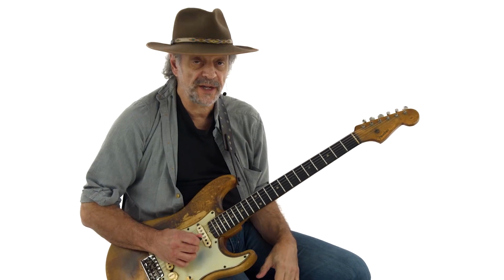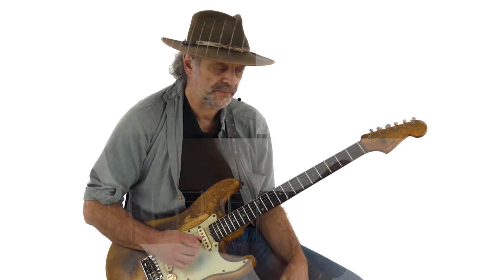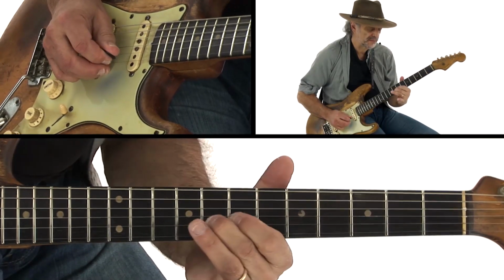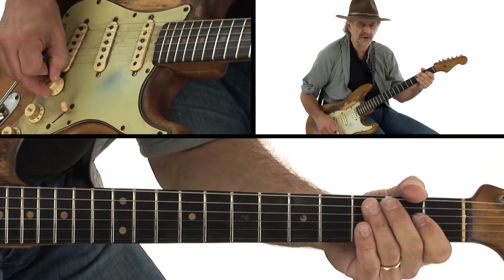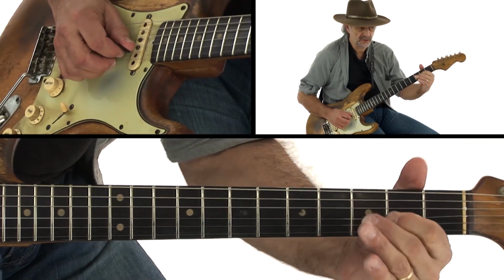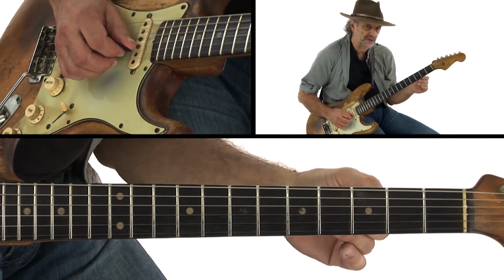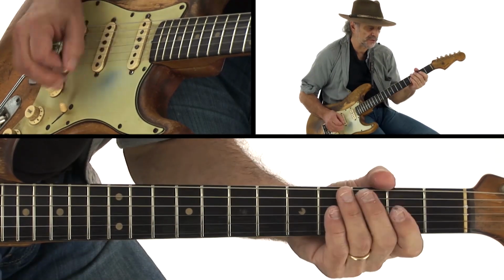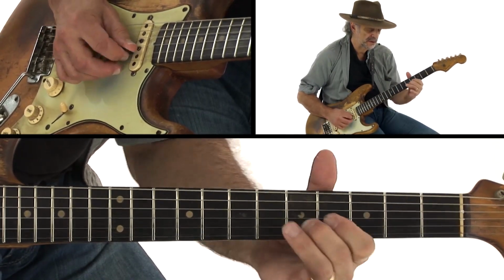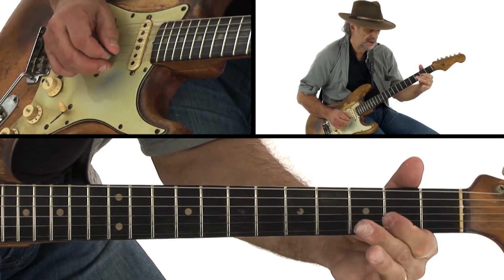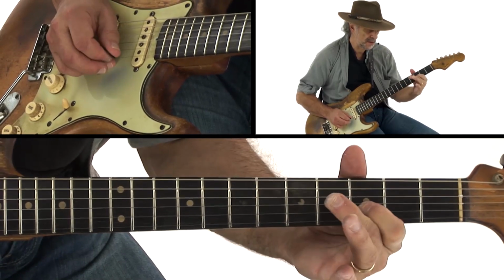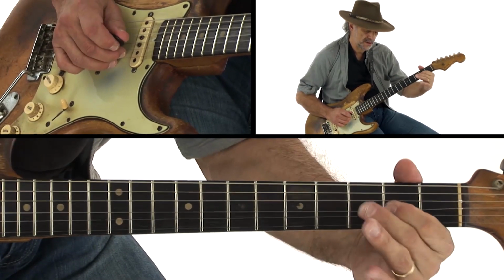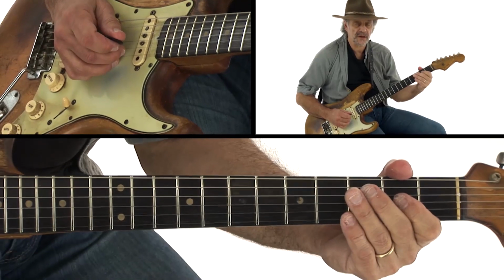So here's a lick on the B string using A dominant pentatonic. But I'm going to incorporate that A note on the G string just because it brings us back to the root note and we can have it at either end. So it would be like this. Here it is with the click.